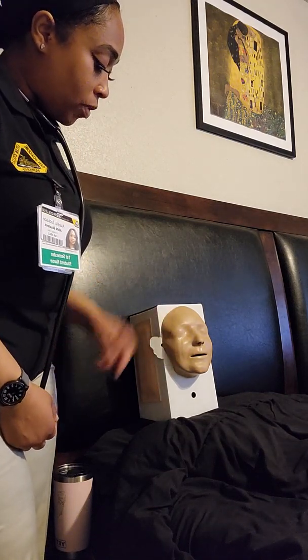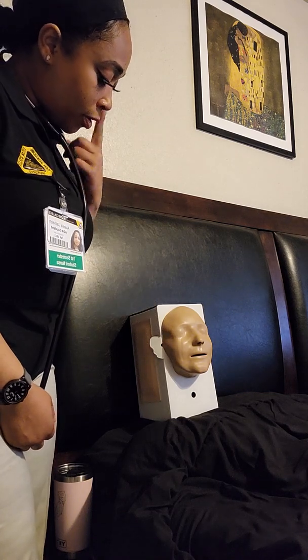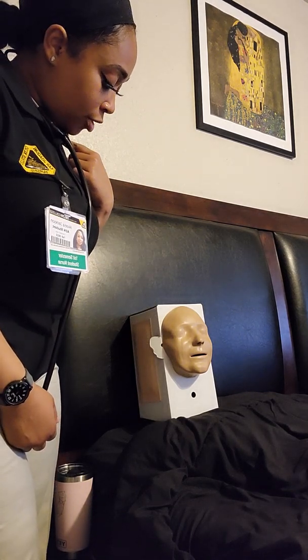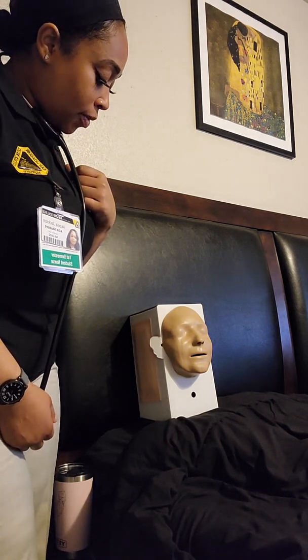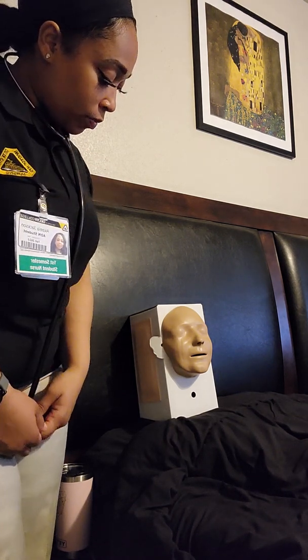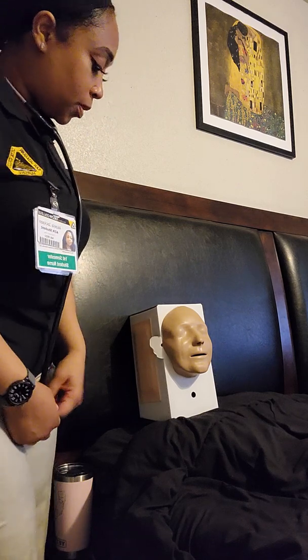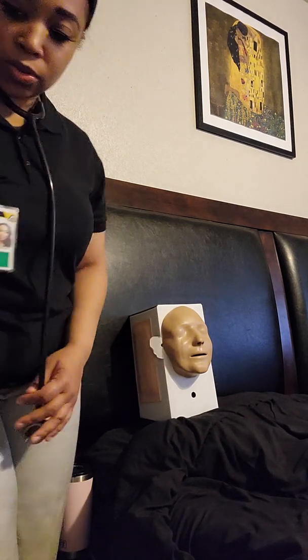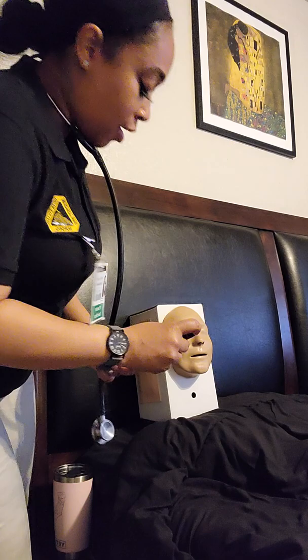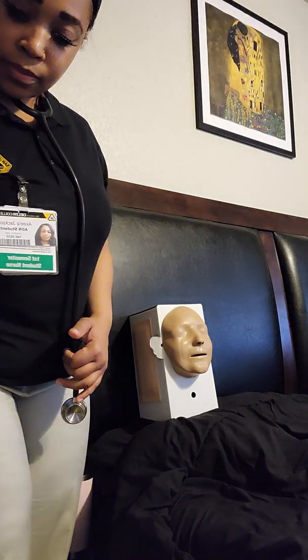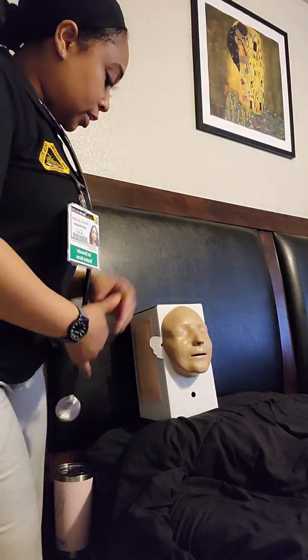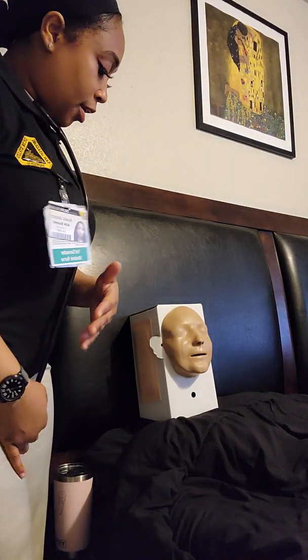So I will have you go ahead and place one of your fingers over your right nostril and breathe through your left. And now do the same on the opposite side. Okay, which nostril was easier for you to breathe through? Your left? Perfect. So I will be inserting the tube into your left nostril. I actually want to go ahead and take a look at your nostrils really quick.